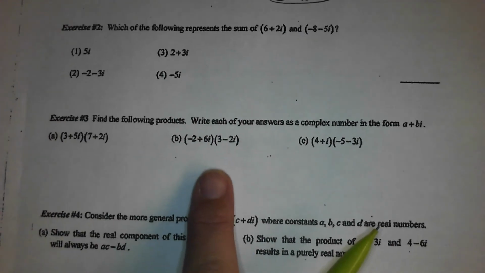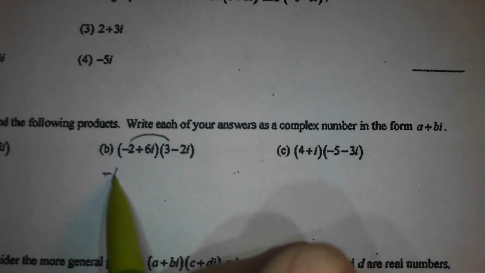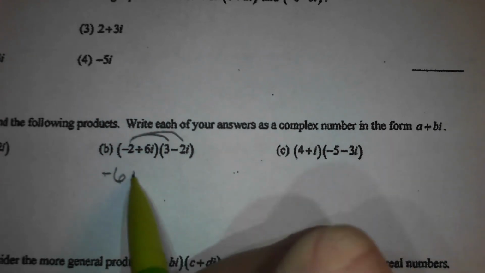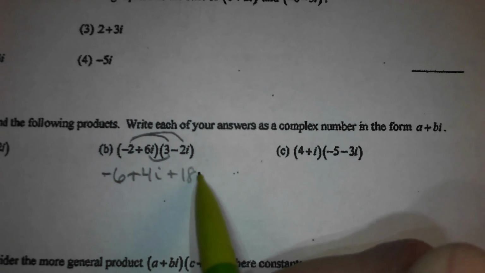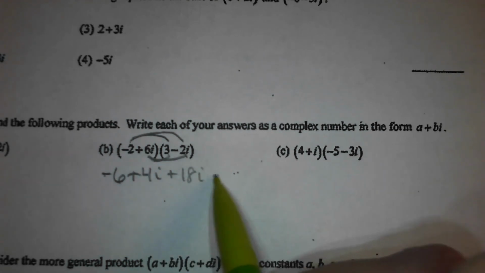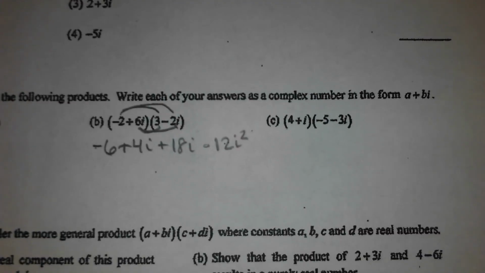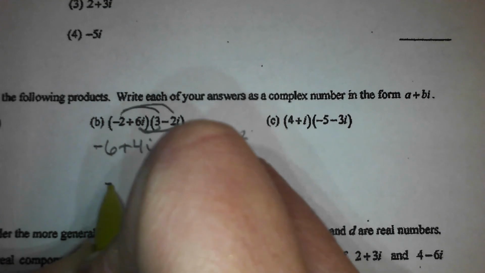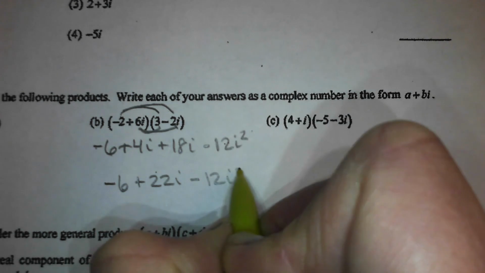If you go down to the multiplying section, I'll do part B. You're still going to FOIL just like you would. Negative 6 plus 4i plus 18i and then minus 12i squared. So when you combine like terms, you've got negative 6 plus 22i minus 12i squared.